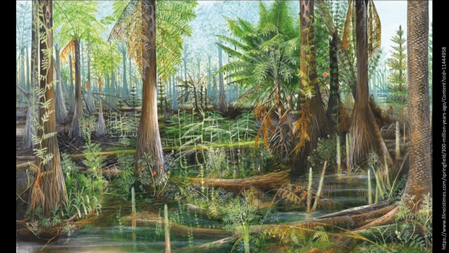Here's an illustration of what these ancient coal swamps supposedly look like. You've got trees that grew and they died, they fell over, and so the organic matter collected on the bottom of the swamp and piled up to form these peat mats that supposedly eventually became coal.